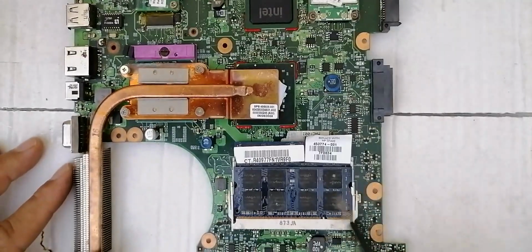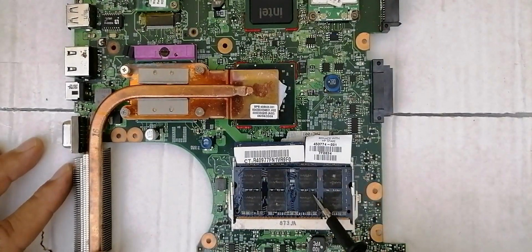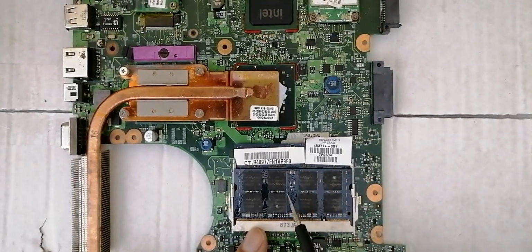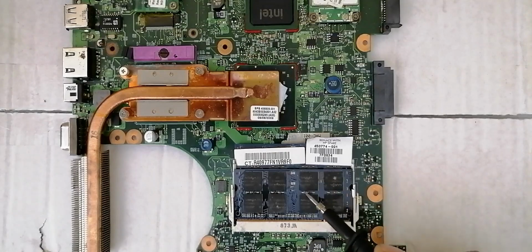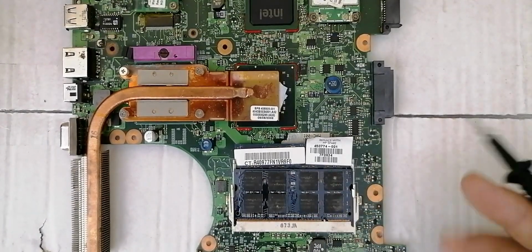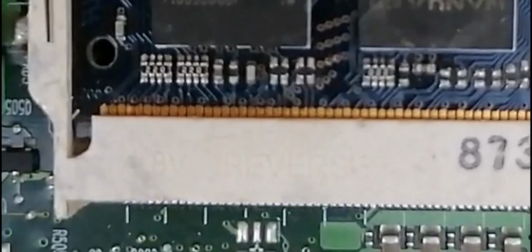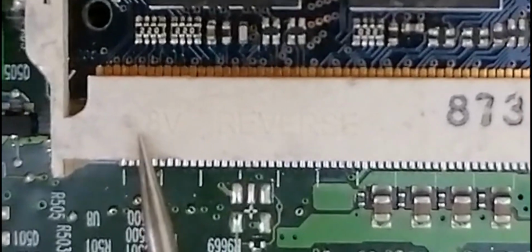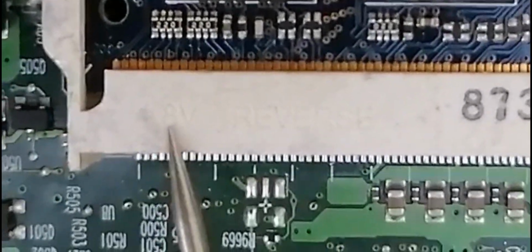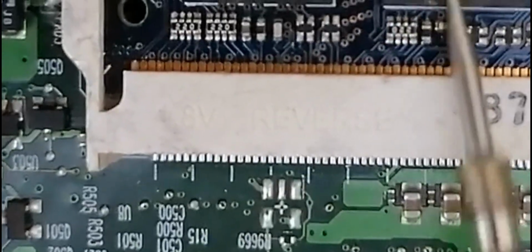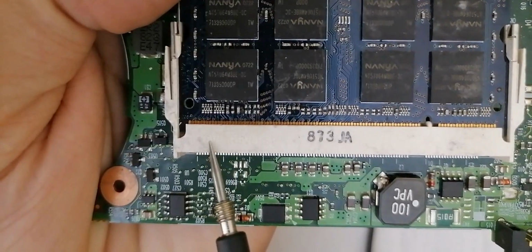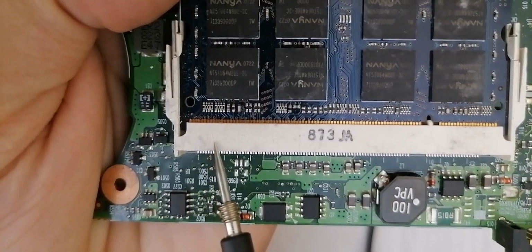This is the memory, the random access memory. I have a question: how can we identify the type of this RAM? Easy. You can just look here at the slot. Do you see the voltage? We have 1.8 volts here, which means this is DDR2, because the voltage for DDR2 is 1.8 volts.